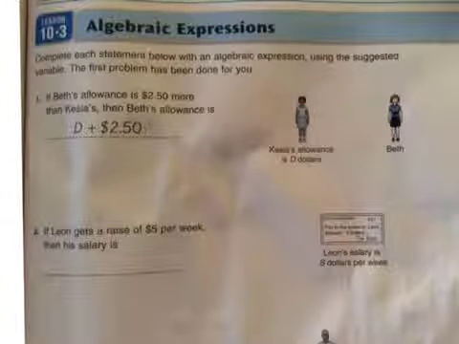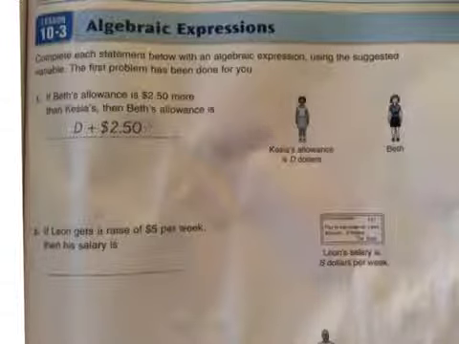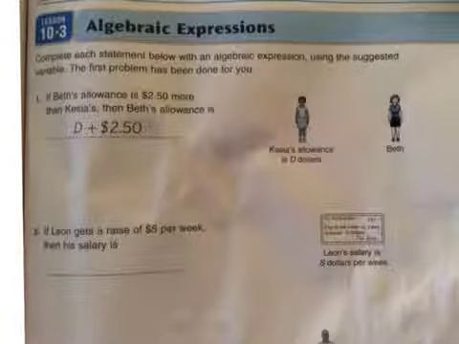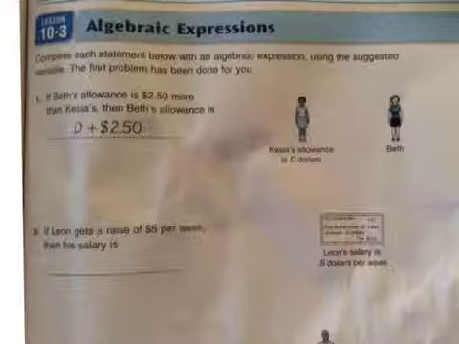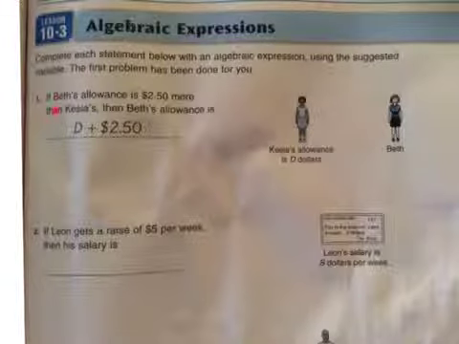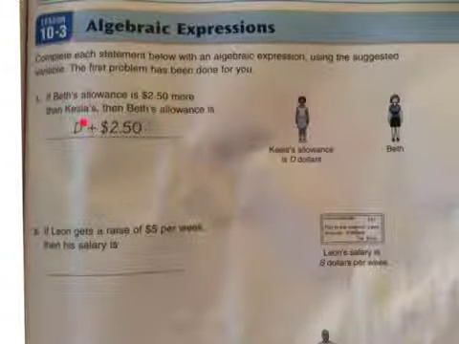Lesson 10-3, page 341. In this lesson, we're going to look at algebraic expressions. An algebraic expression is a way of taking a real-life situation and trying to write it as a mathematical expression.